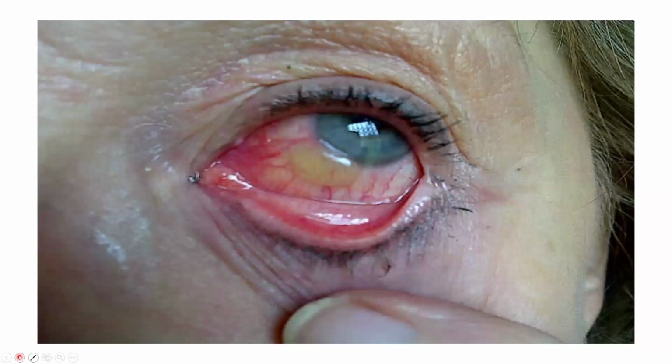That's how she presented. In fact, it wasn't really a nodule. It was more like a blister or a cyst, subconjunctivally on the eye.